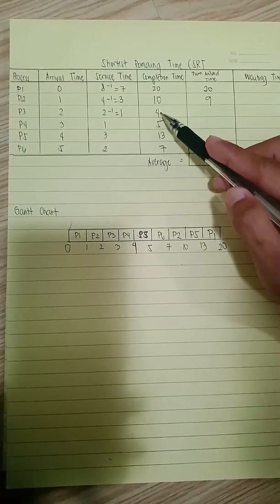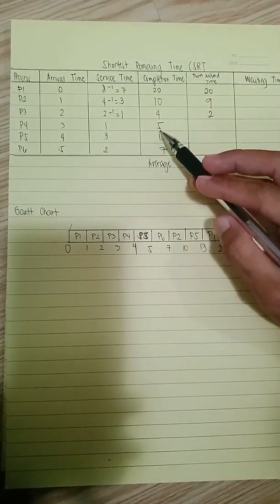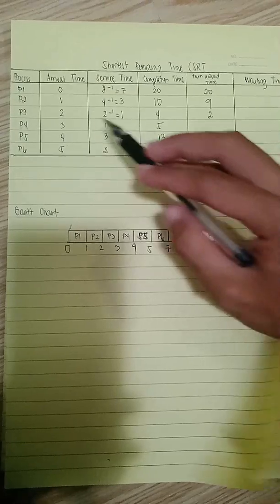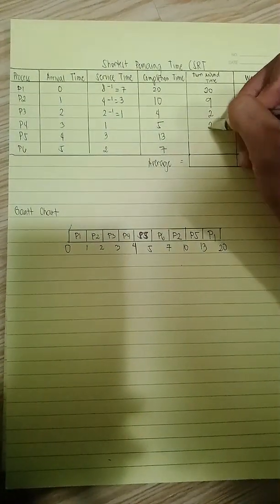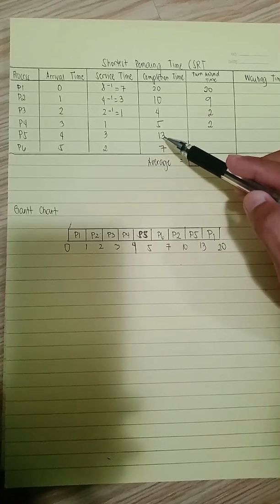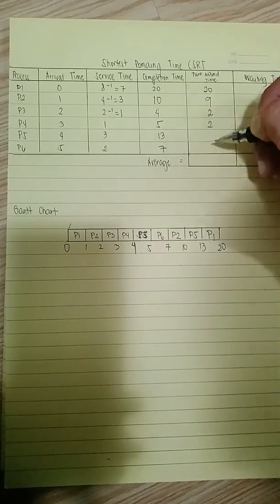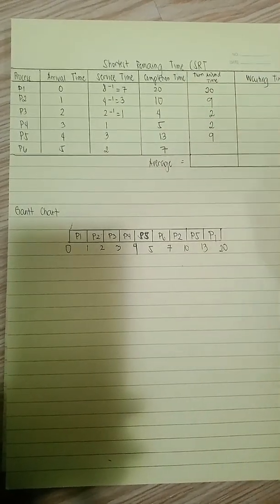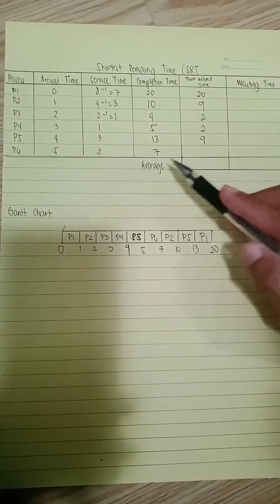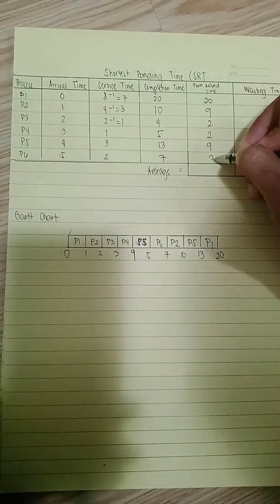For P3, 4 minus 2 is 2. For P4, 5 minus 3 is 2. For P5, 13 minus 4 is 9. And for P6, 7 minus 5 is 2.